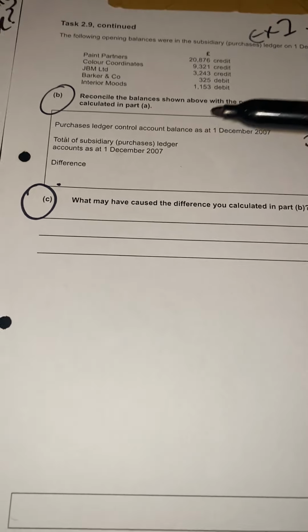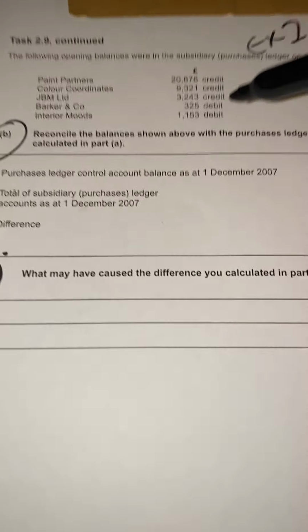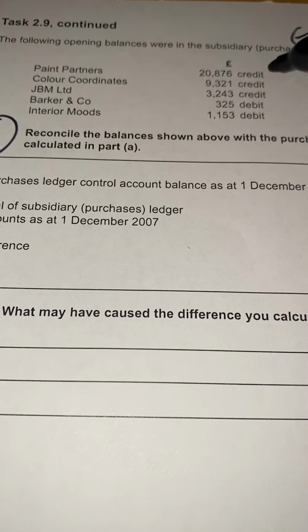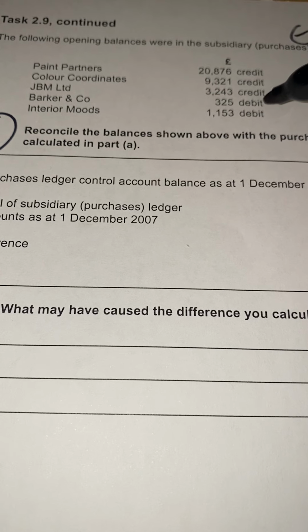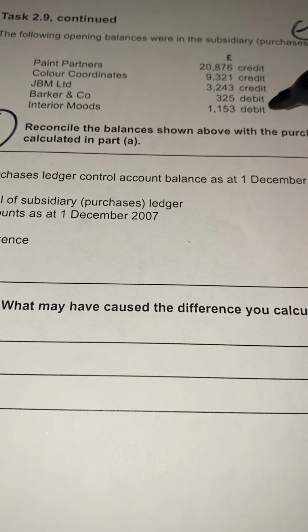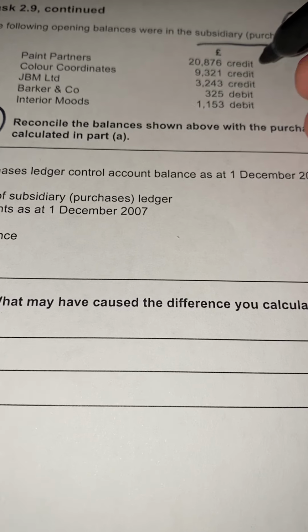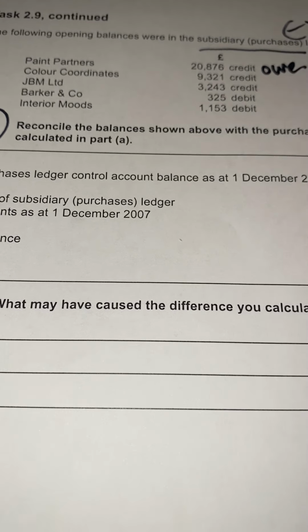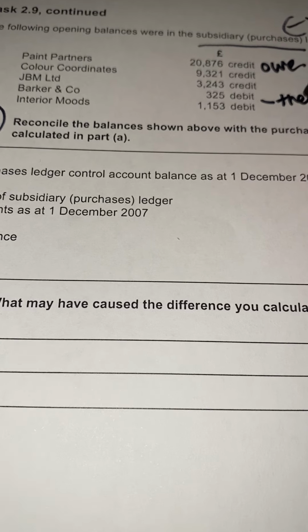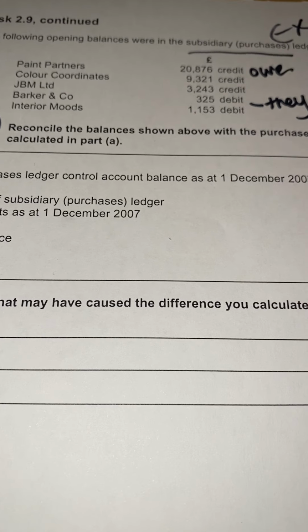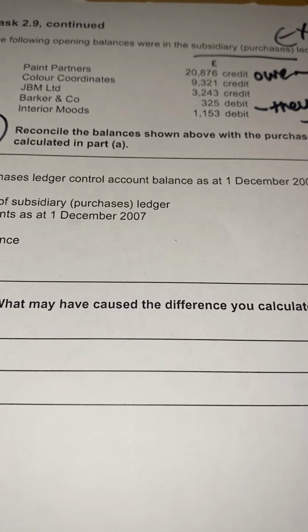Now it asks us what's the total of the subsidiary ledger. Be careful, because you can see here, some of these have credit balances, some have debit. So don't forget, this is suppliers. A credit balance would mean that we owe the supplier. This would mean they owe us, because don't forget, owe, credit, liability.